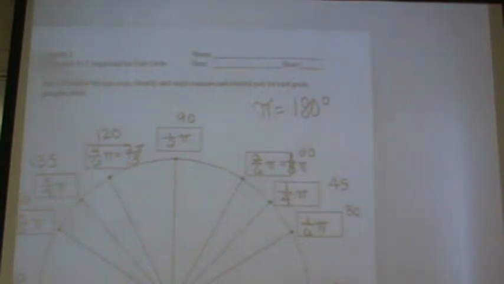So think of Spanish, English. There's different languages within math. One's in radian, one's in degree. So when I say, what is pi radians? You have to be able to convert it to degrees. So if I say, what's pi over 2? You have to know it's 90 degrees.